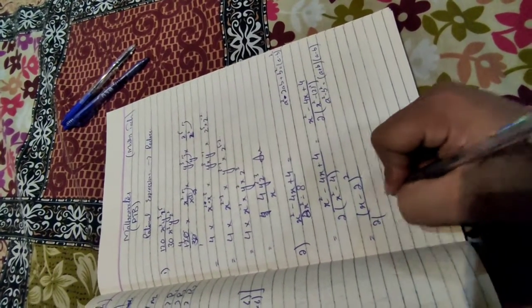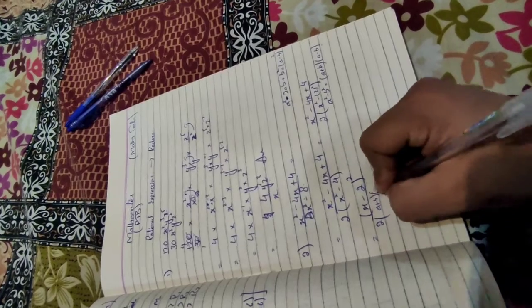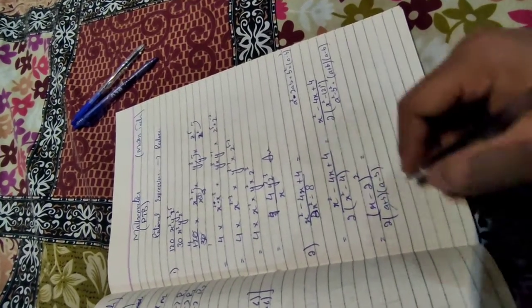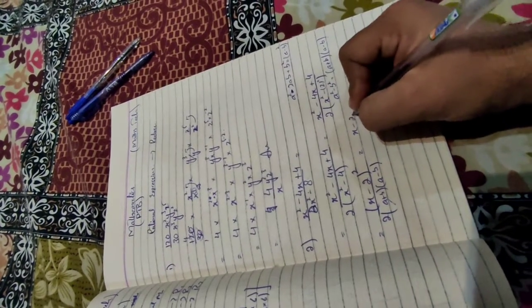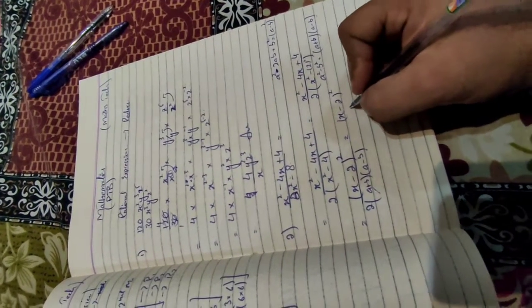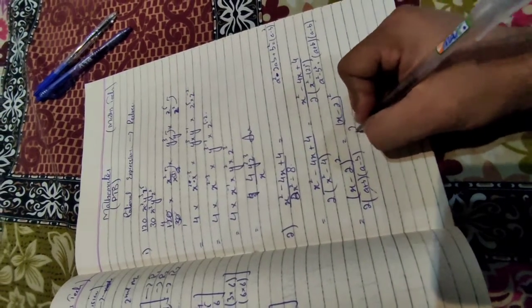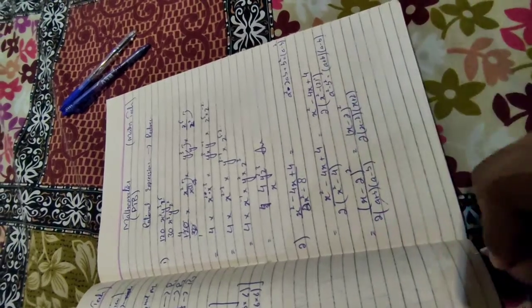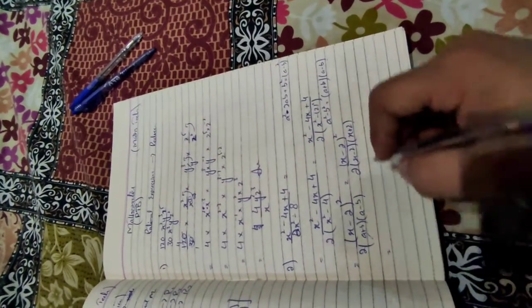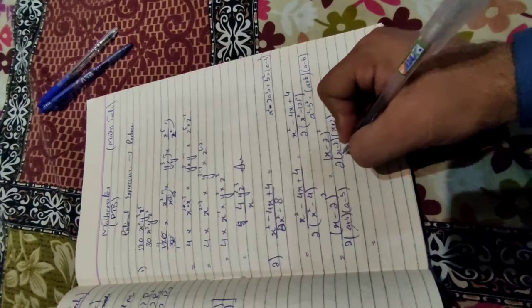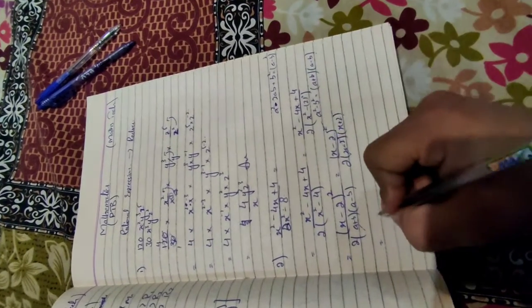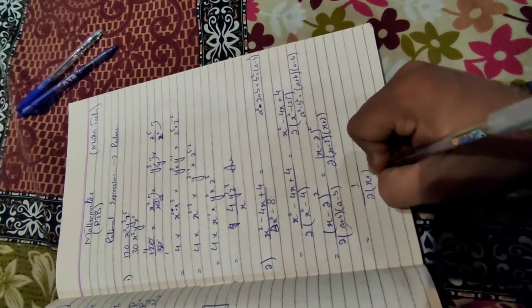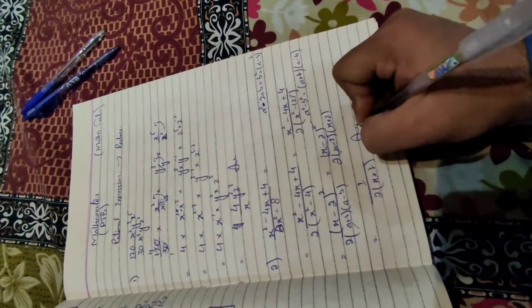Opening the same formula, it will be x minus 2 whole square divided by 2 into x minus 2 into x plus 2. Now from this, one x minus 2 can be cancelled out. It remains as x minus 2 divided by 2 into x plus 2. That will be our answer.